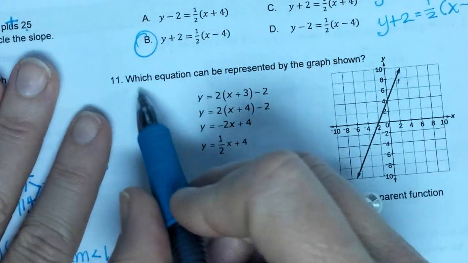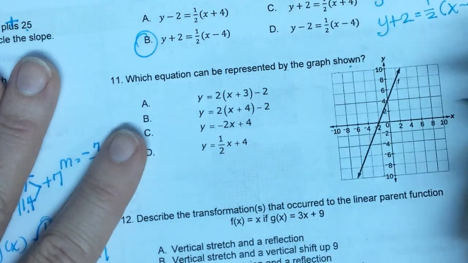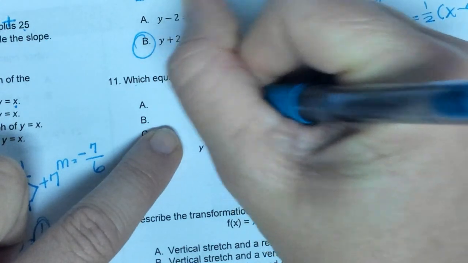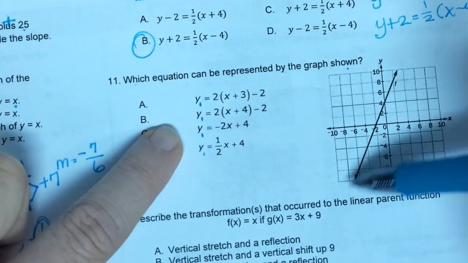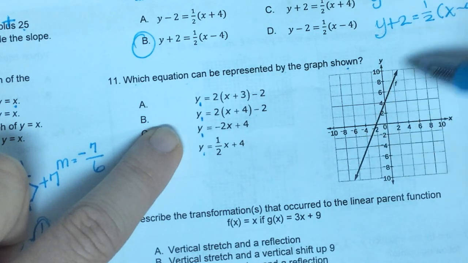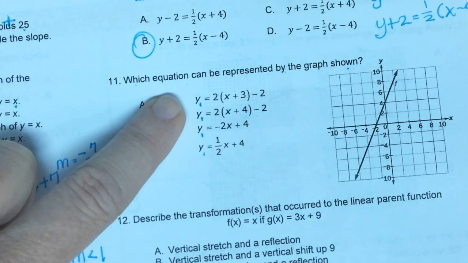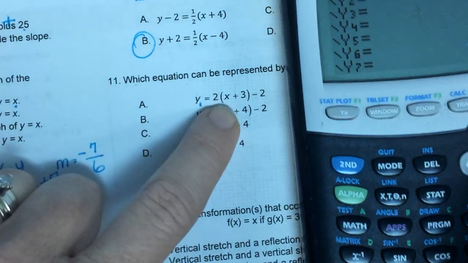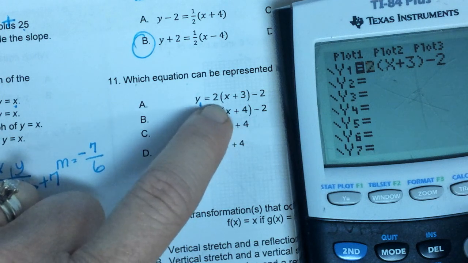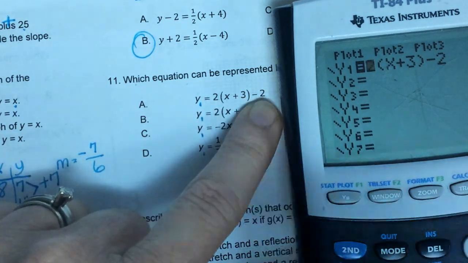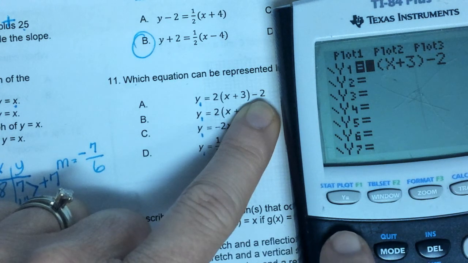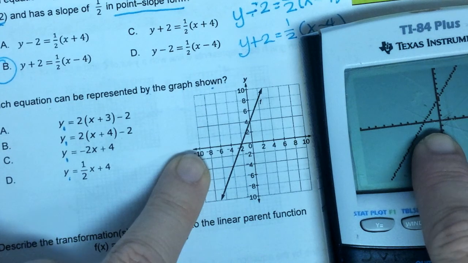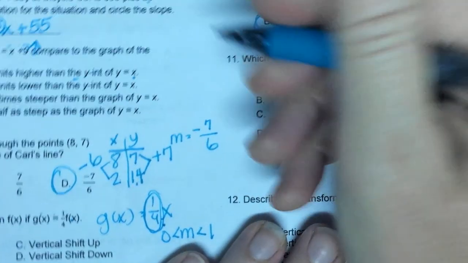Okay, so number 11. Which equation can be represented by the graph shown? Ideally what I would want y'all to do is to try each one of these in y1 and graph them out to see which one gives you the same graph. So let's just go ahead and do that. If I go to y equals, it just so happens that that equation's already in here for me. So y1, I'm putting in 2 times (x + 3) minus 2 exactly as I see it. And then I go to graph, and when I compare my two graphs, I can see that they are the same. So that means A is my answer.